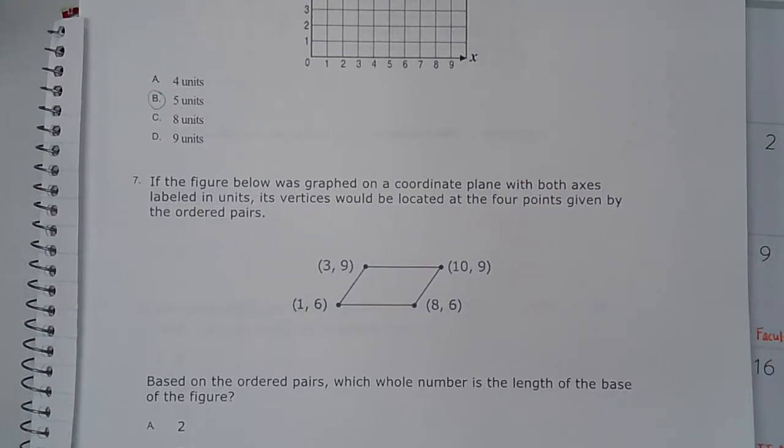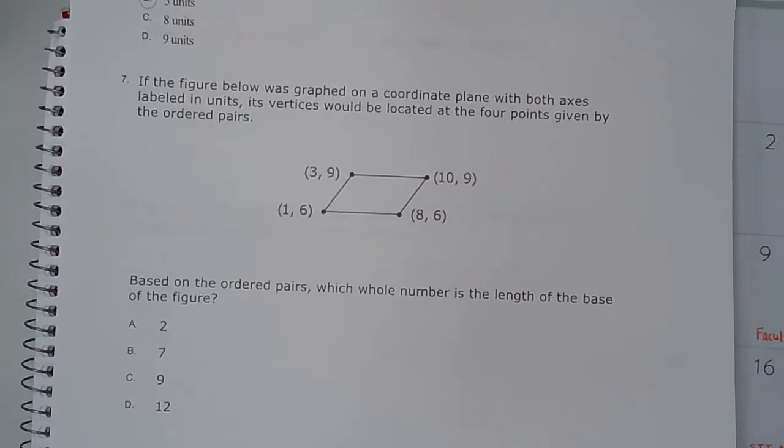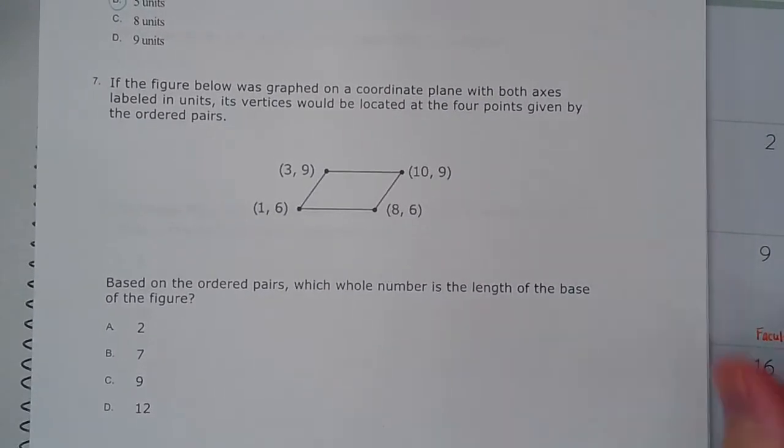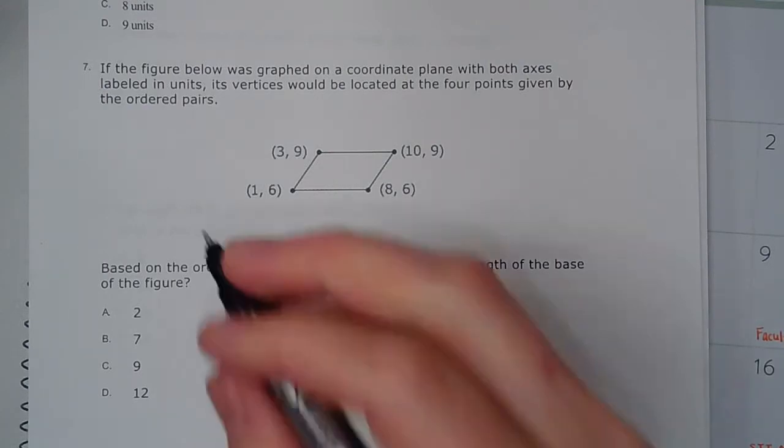If the figure below was graphed on a coordinate plane with both axes labeled in units, its vertices would be located at the 4 points given. In other words, they're saying, imagine this is on a coordinate plane. Based on the ordered pairs, which whole number is the length of the base of the figure? So remember, the base is the bottom. Once again, this is just a distance question.